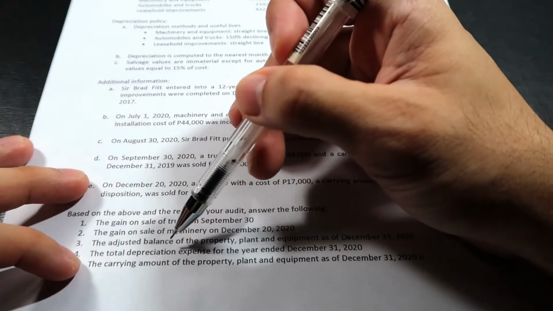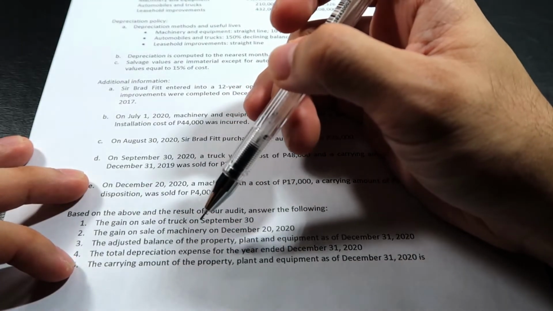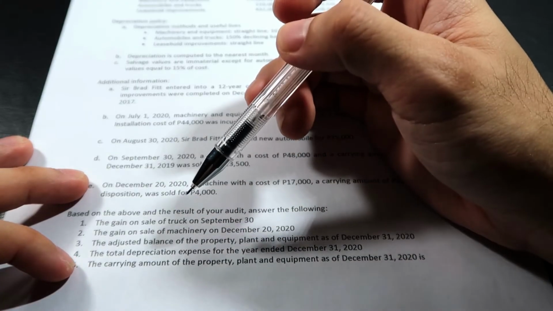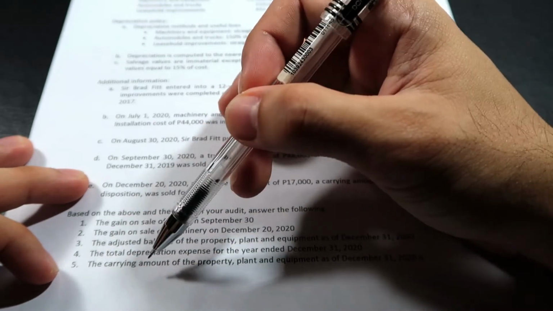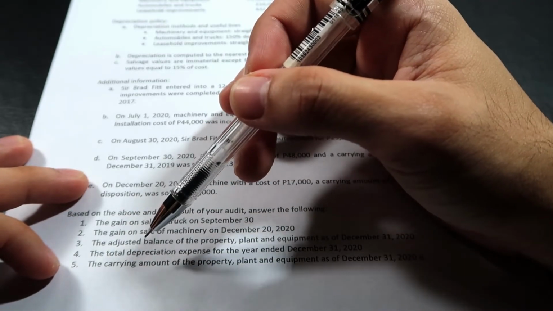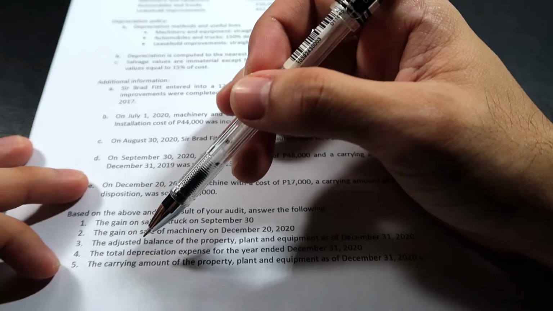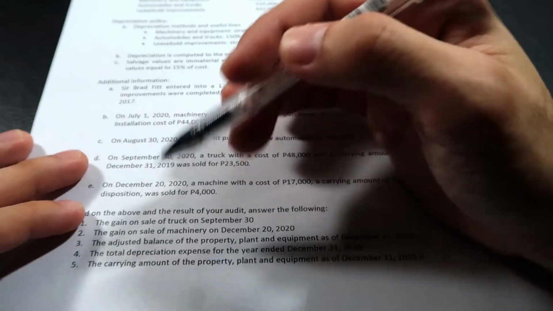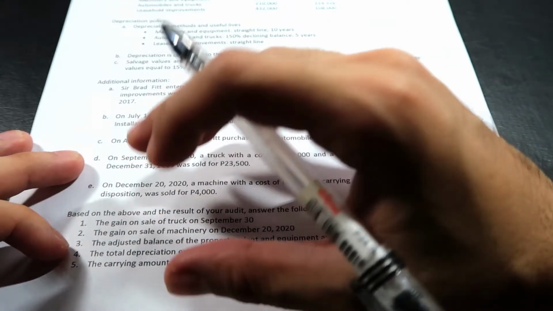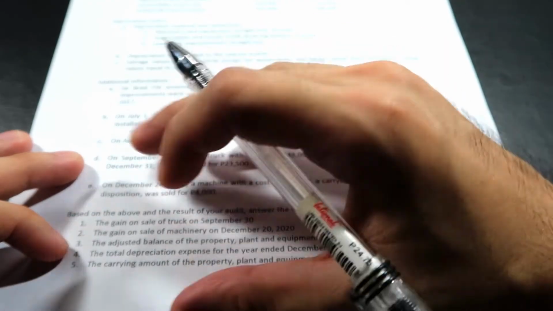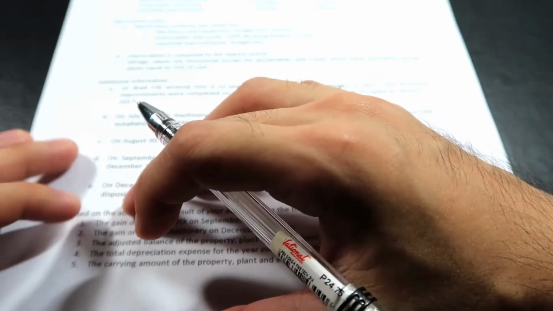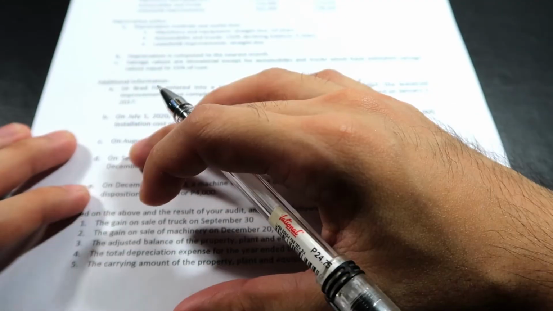Okay, when you say adjusted balance of PPE, yun yung cost. Okay, yung gross amount. Ganyan. While when you say carrying amount, obviously we know if it's carrying amount, cost less accumulated depreciation. Okay, so take note kasi baka magkamali ka na interpretation ng question. Nakuha mo sana yung tamang answer but mali interpretation mo, then your final answer is incorrect.